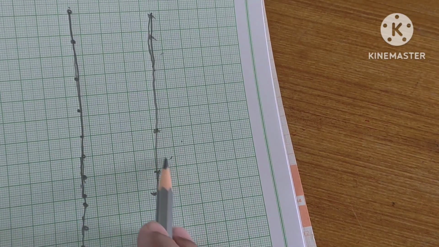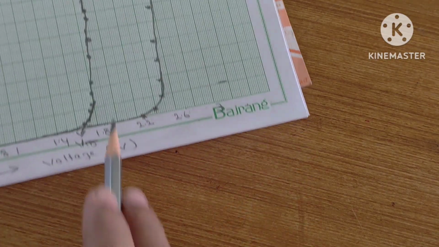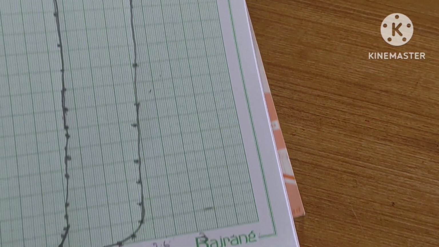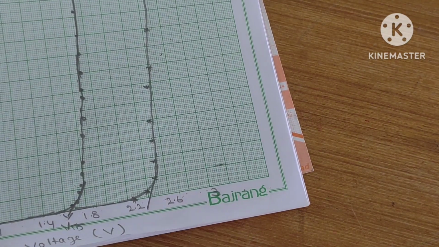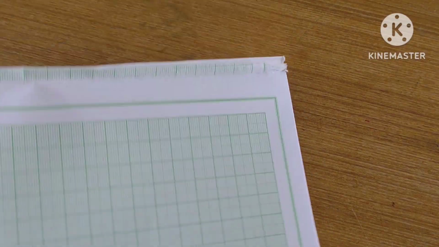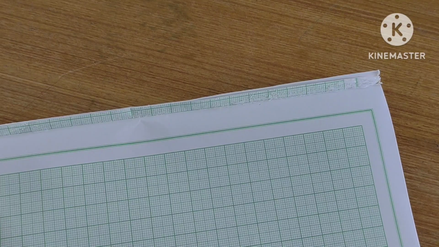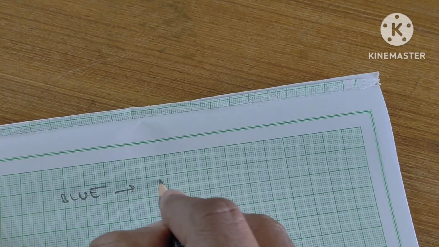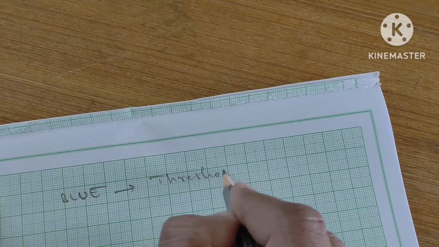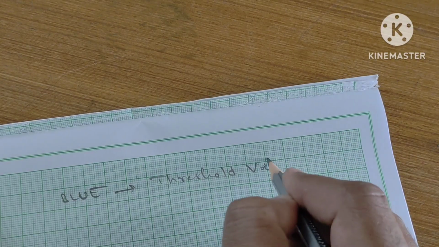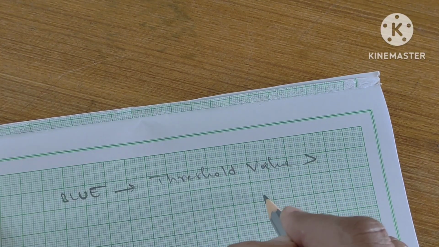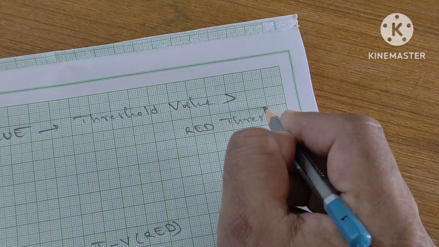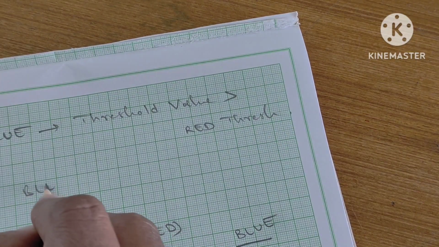Clearly we can see that the red LED threshold voltage value is lower compared to the blue LED threshold value. So this clearly signifies that blue needs a higher threshold value compared to red, because the blue color LED has a larger energy gap compared to the red.